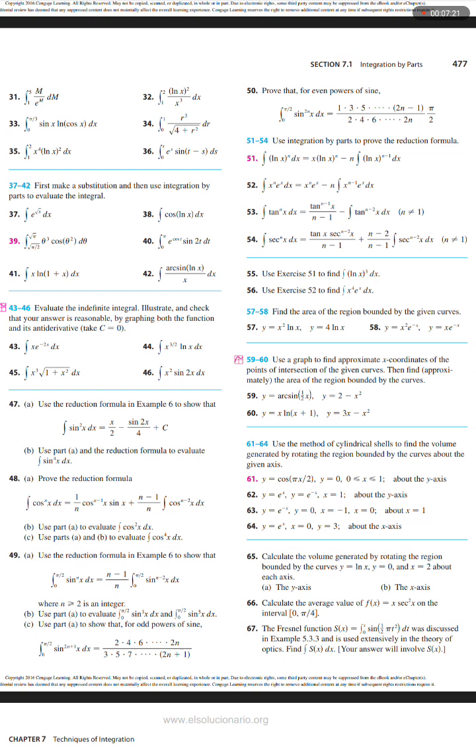Calculate the volume generated by rotating the region bounded by the curves y equals the natural log of x, y equals 0 and x equals 2 about each axis. Part A, the y-axis. Part B, the x-axis.